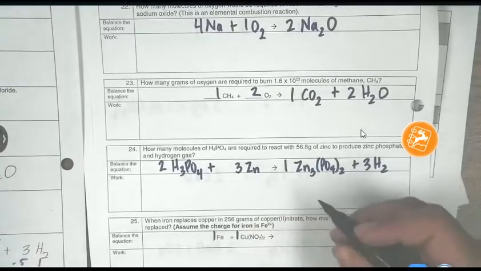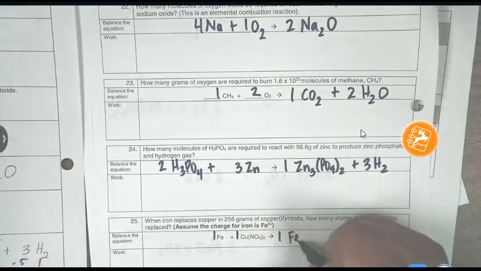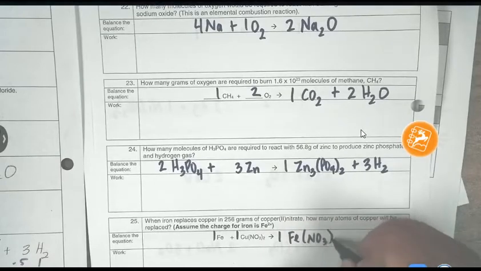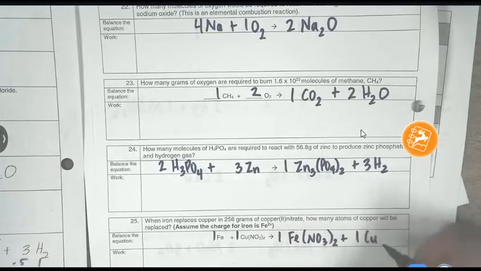These are all 1, and then 1 Fe(NO3)2 plus 1 Cu.